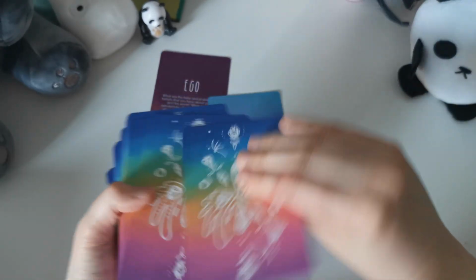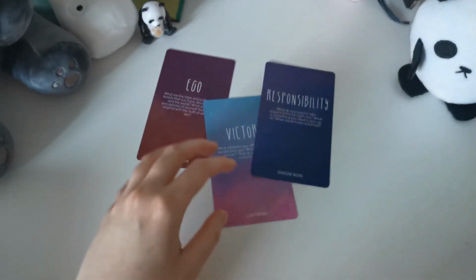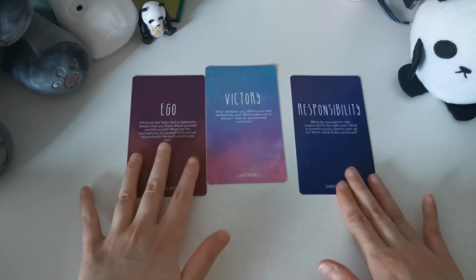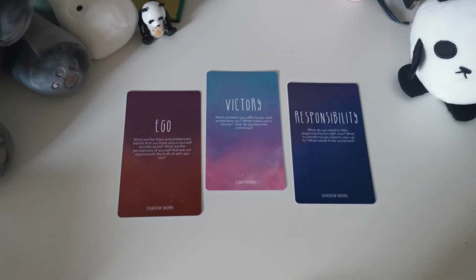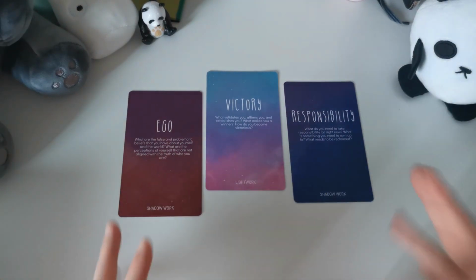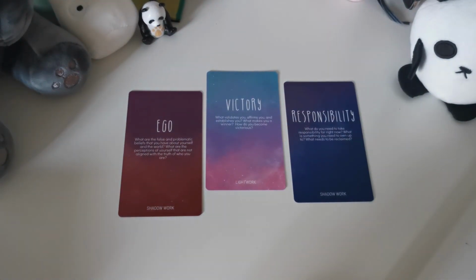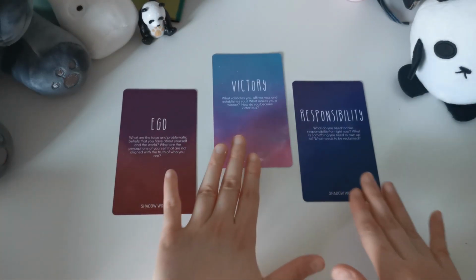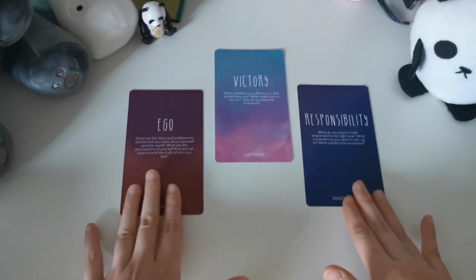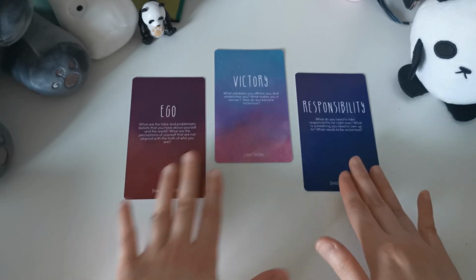Let's say you want a quick spread, 3 cards. You can pull 3 cards from the deck, and because they're different categories, you can also see where in your life there's a heavier energy, which category has more that you need to pay attention to, if you know what I mean. For example, if 2 shadow work cards show up, you know you probably need to do some shadow work, and you have 1 light work card. So you can combine this together, right?